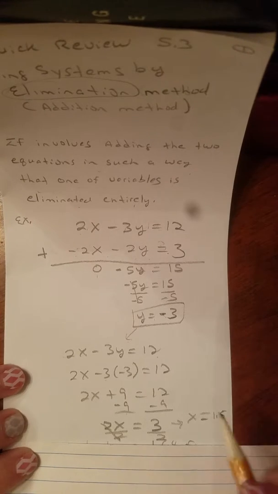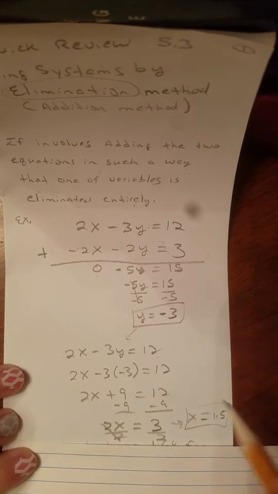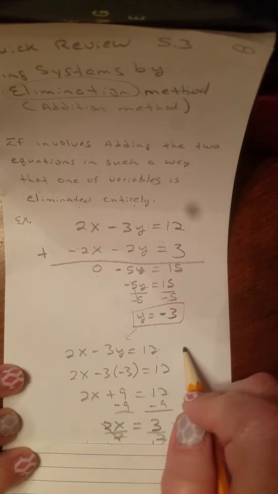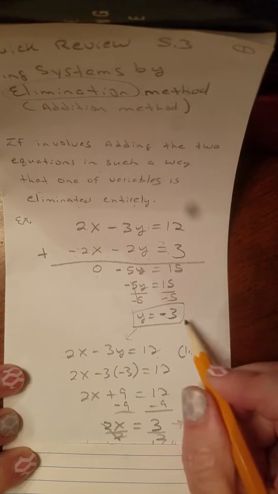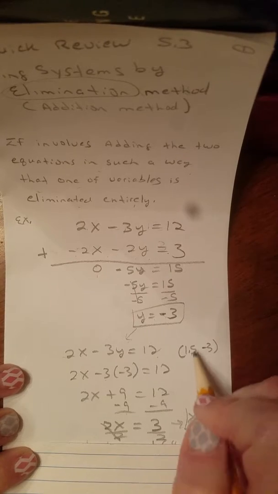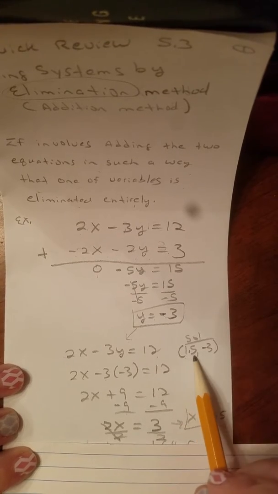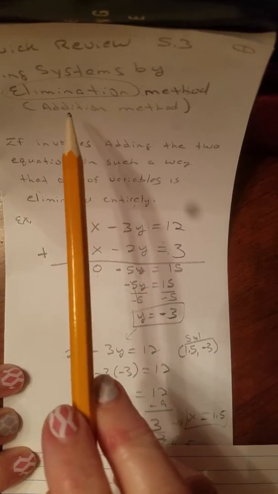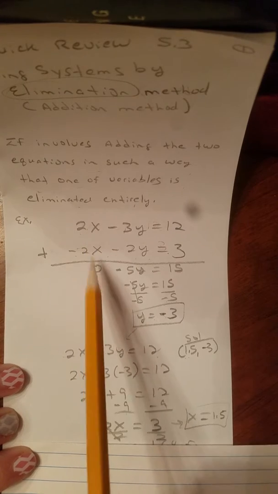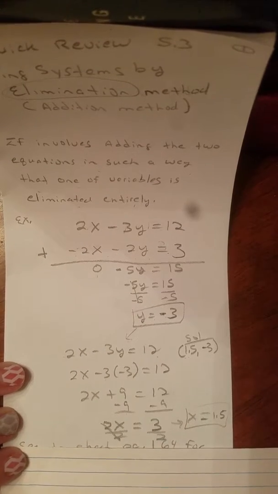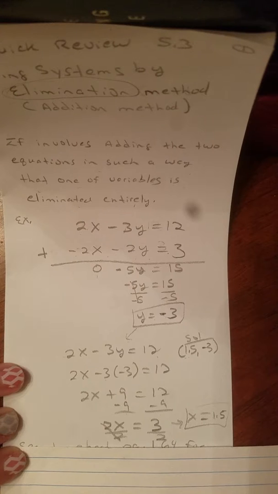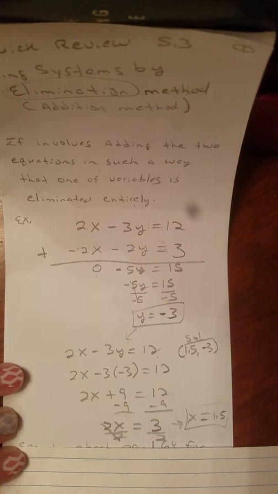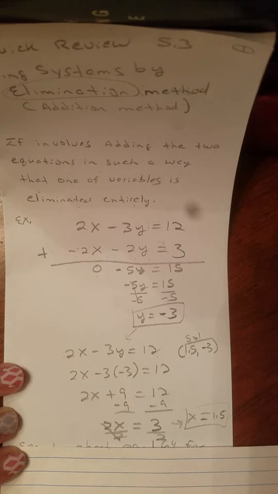So what is my solution then? Well, my solution is, when x is 1.5, then y is negative 3. This is my solution right here. This point, 1.5, negative 3. And this is called the elimination, by just adding the two equations and solving. It seems quite simple. And you're going to learn different methods, and eventually, as you get better at it, you'll know which method is the better one to use in certain situations.